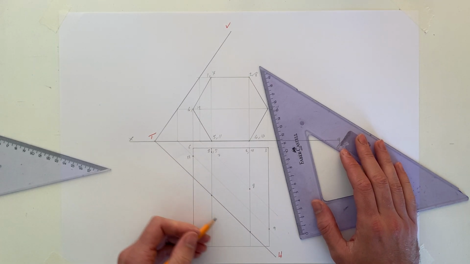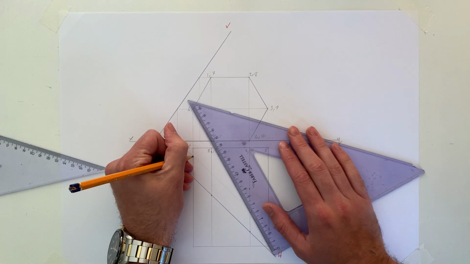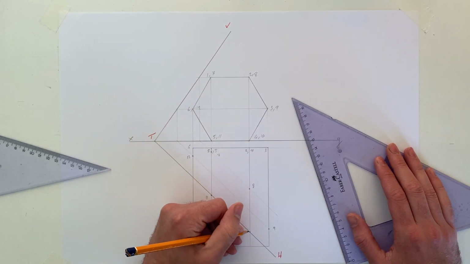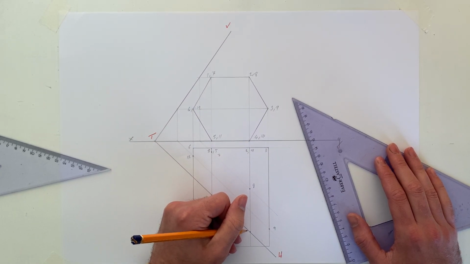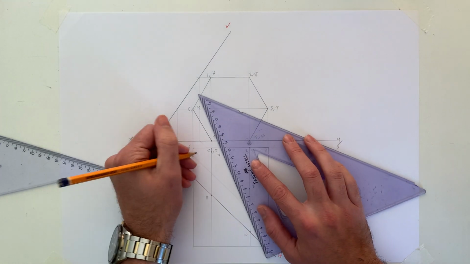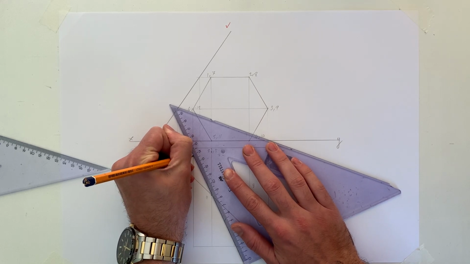The reason I have these nice and heavy is just so you can see them, so you'll have them nice and light because they'll be your construction. That will be 11, and this one will be 10. Nice and dark for you so you can see nice and clearly.